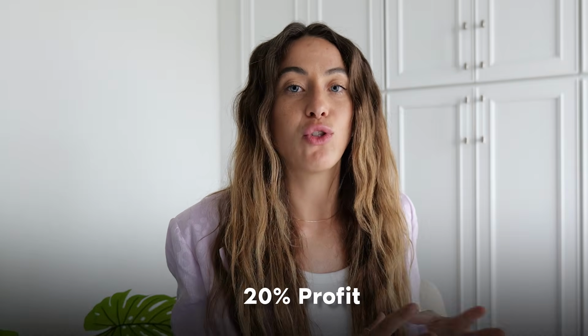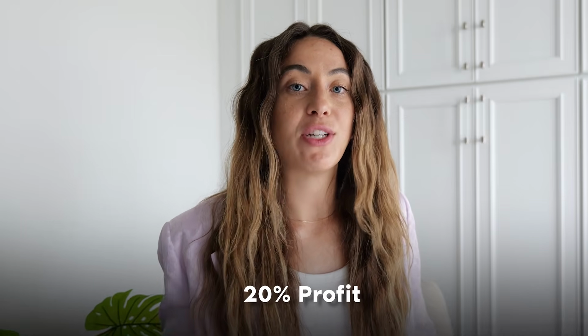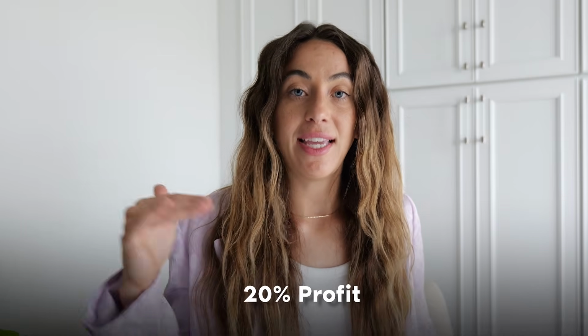So you only want to start scaling when you have a green light of healthy profit in your store. In general, healthy profit for any e-commerce store is over 20%. And if you have that green light, I would go ahead and incrementally up your budget every couple of days until it gets to the max.